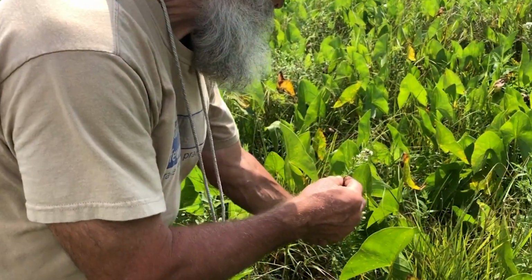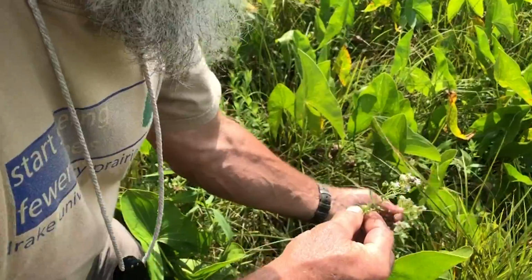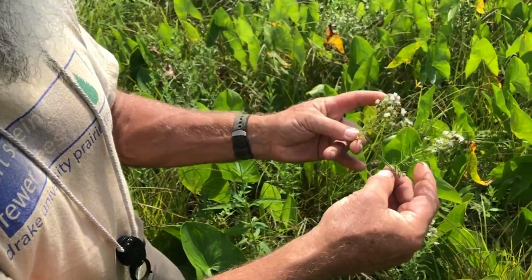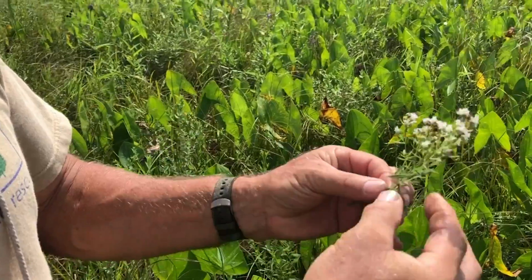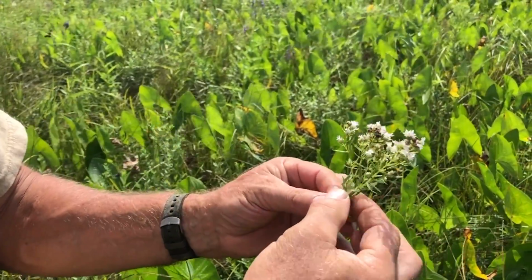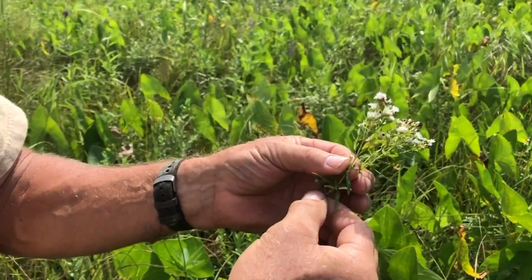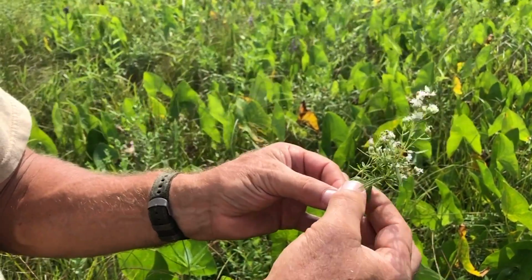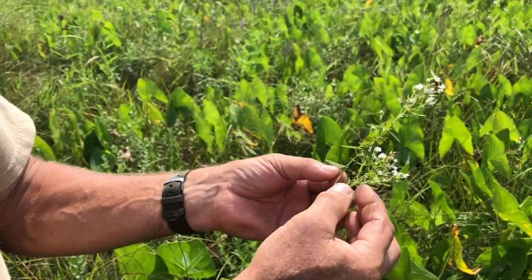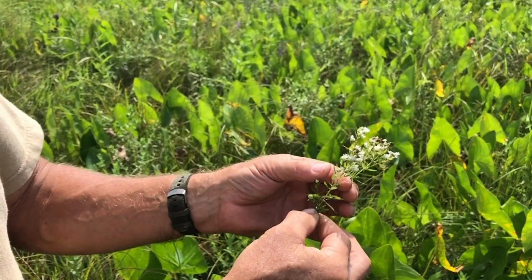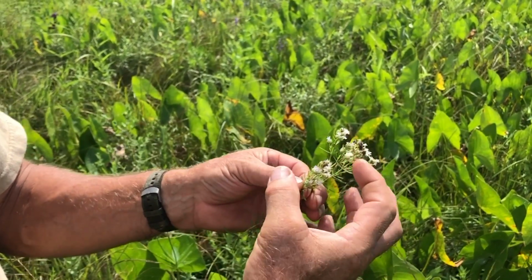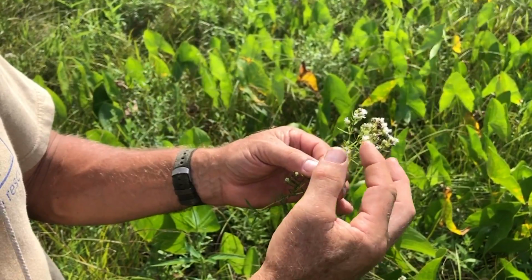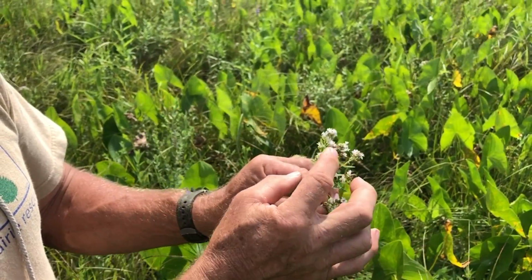Now, how do we know it's a mountain mint? You might ask. Well, again, that's kind of a gestalt thing for me. The slender stems, opposite leaves. There's usually some branching coming out of the axils of these leaves. The bigger leaves here, you can see, are opposite. And then small clusters of small, kind of whitish, lavender colored flowers at the top of the plant here.